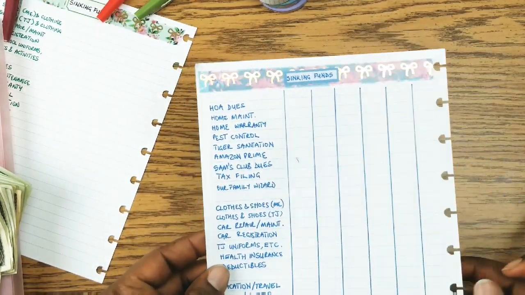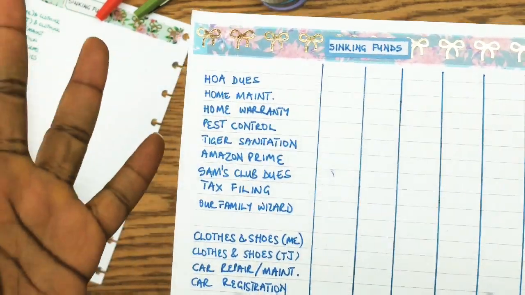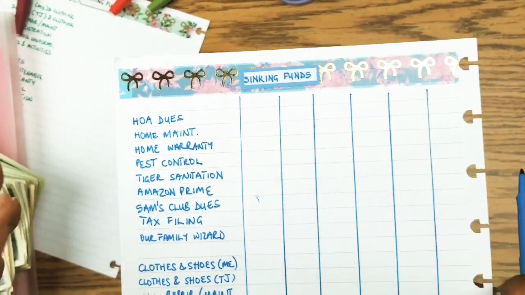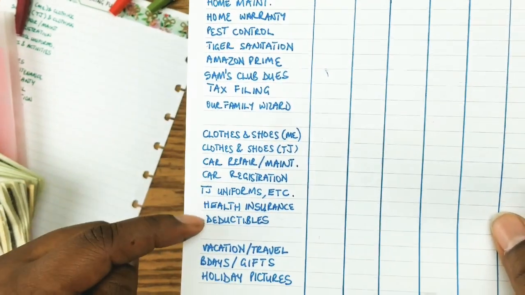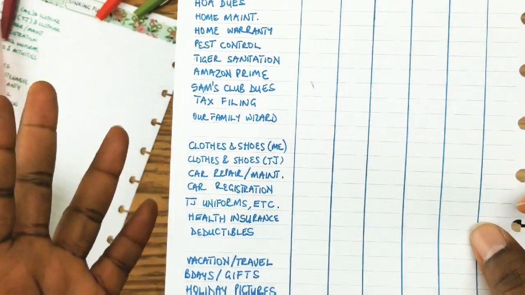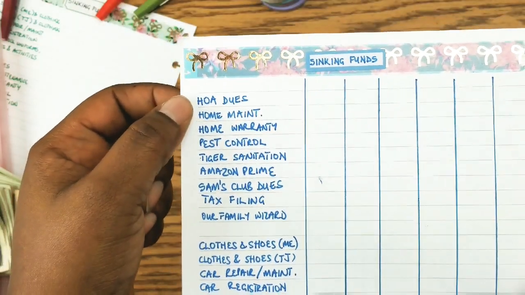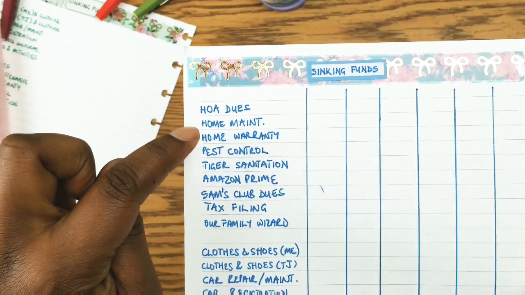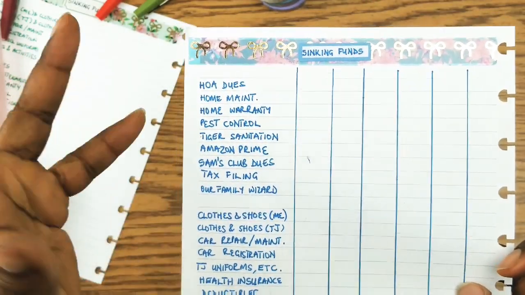So these are all the sinking funds. These first few are the bills. These are things that will come. It's not a choice as to whether I pay them or not. It has to be done. And then the rest are, I don't want to call them discretionary, but they're necessary for living, and then the rest of it. So I have my HOA dues, home maintenance. Now all of these are not going to be funded, but you'll see that in a few minutes.